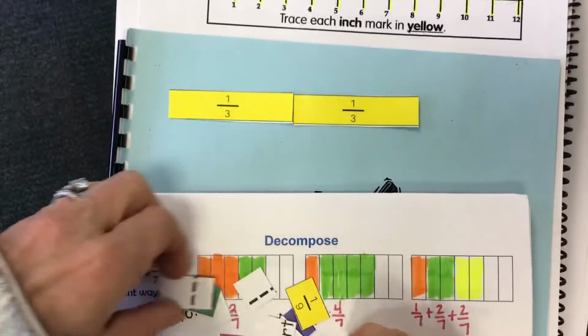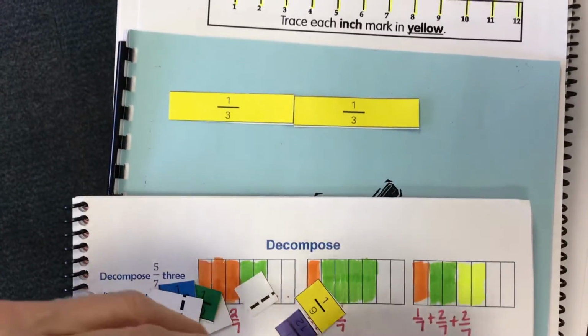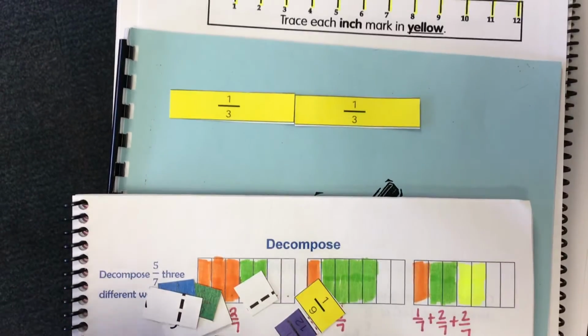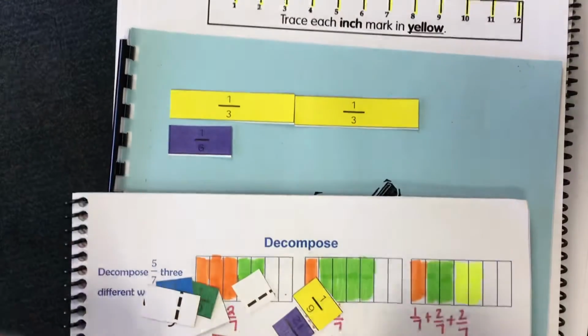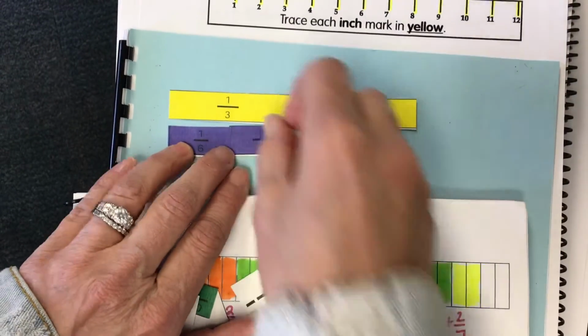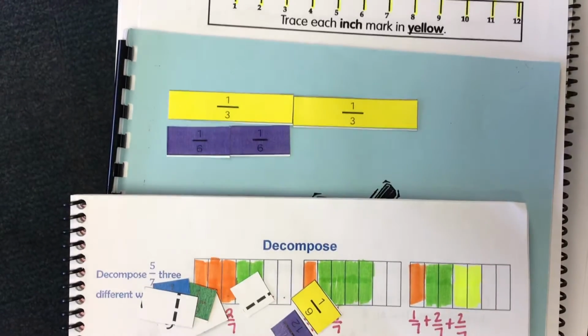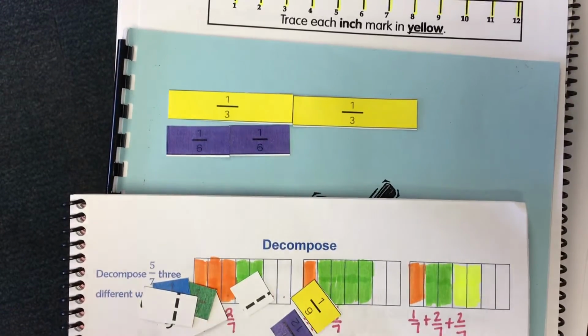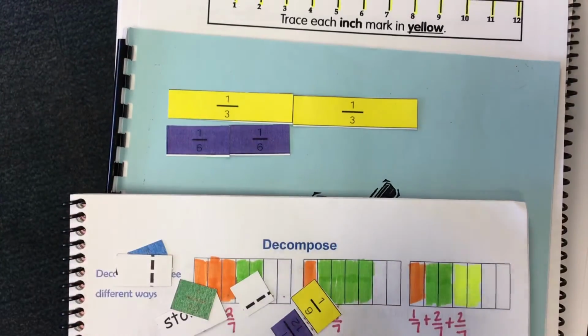But sometimes students might add the denominator. And I just want to show you what that looks like. If we added the denominator instead of 1/3, what would I have? 2/6. And this is what that looks like. Is that the same? No. Okay, a sixth and a third are not the same.